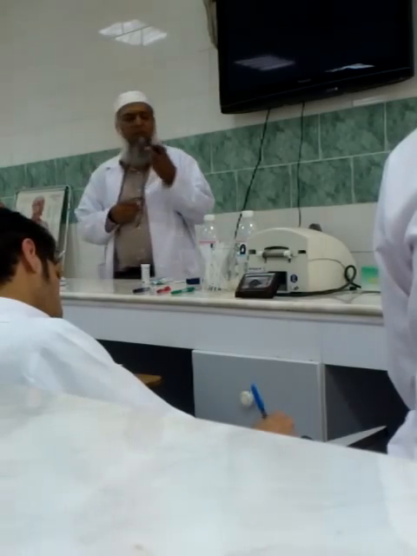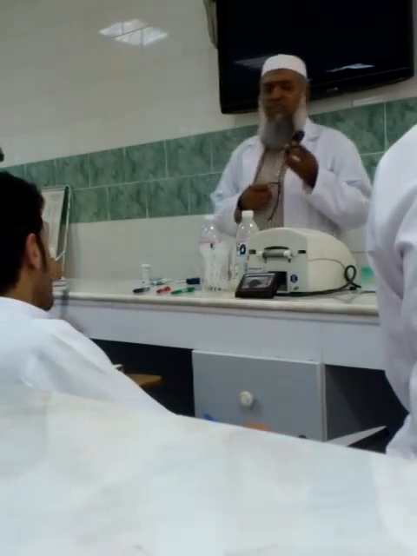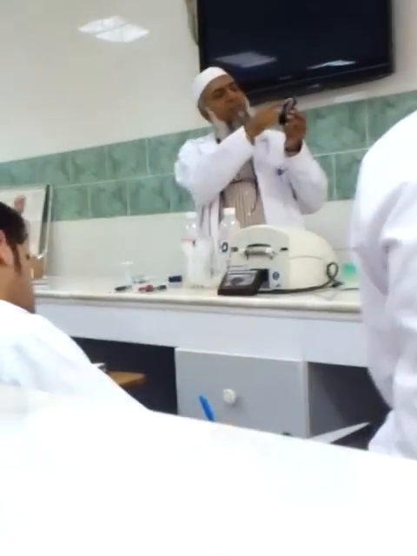This glucometer has some parts. The first part is a screen to show the different values: value of glucose, number of the coding chip, level of the glucose. All these are represented on the screen. Number two, a second part is here, a small space or cavity or opening.